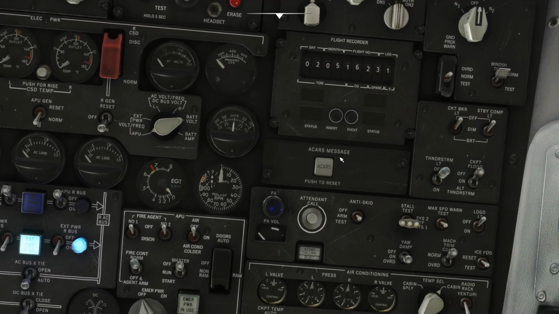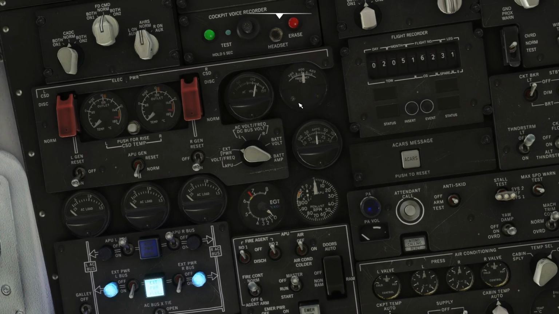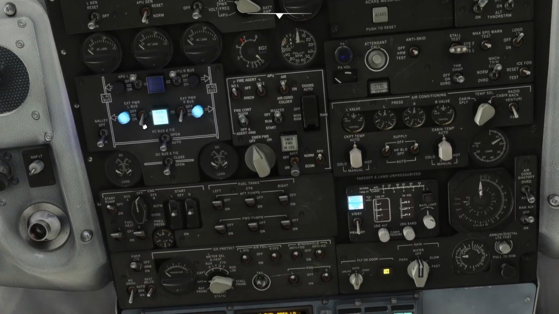and we'll just insert that. We can check the voltages of all our buses with these indicators here and this knob here, and we can see that external power is giving us almost like 120 volts-ish. That's definitely sufficient. So we'll continue down. All of this is good. All of this can stay off for now.